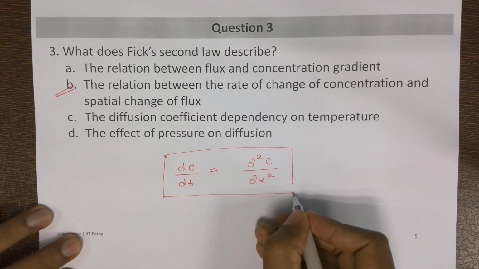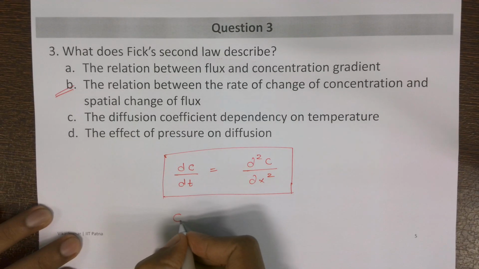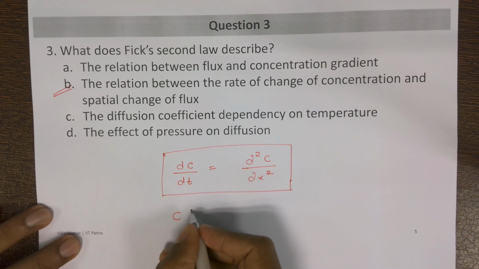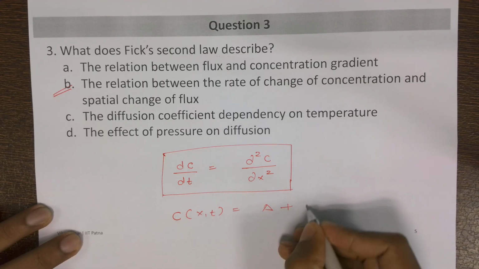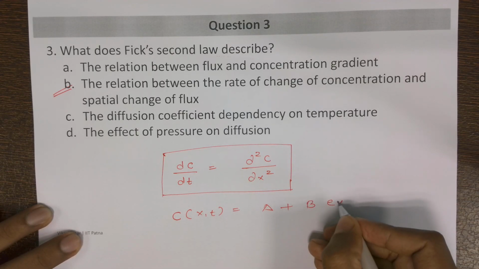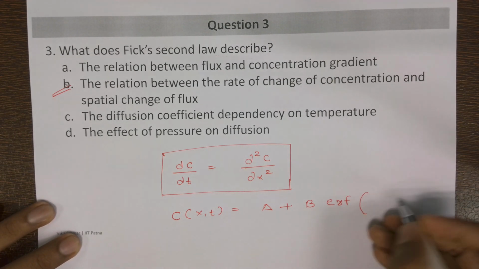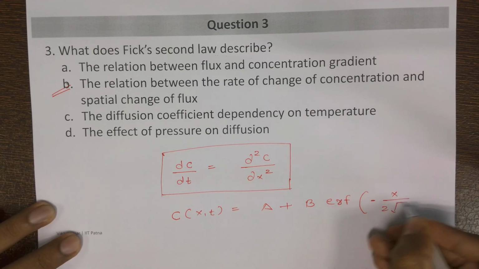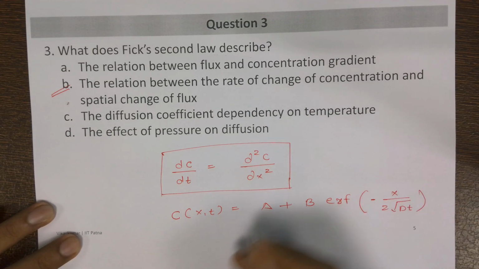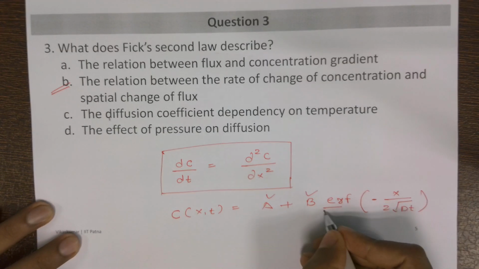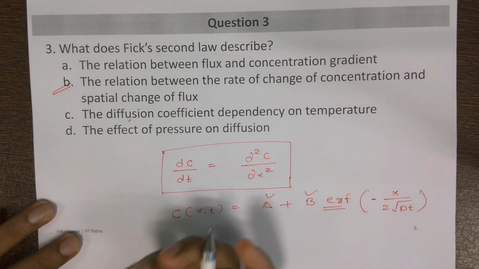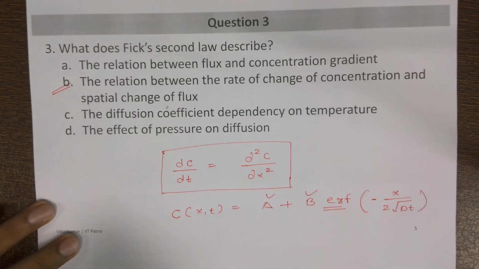and this is very important. Later on, when we solve that, we will get C as a function of x and t, which can be given by A plus B times error function of negative x over 2 root Dt, where A and B are constants. We don't have to be worried about that. Error function is just one of the functions. For example, we have sine theta. Sine is a function. Similarly, this is also a function.